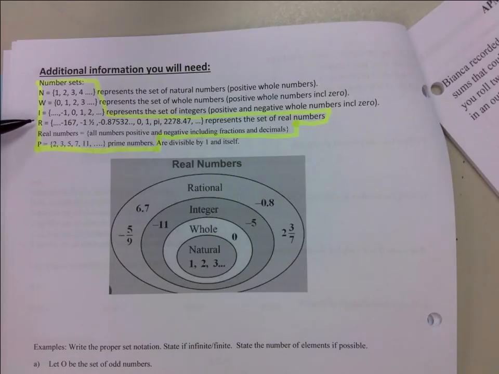Real numbers, really anything goes, right? Real numbers include decimals, negatives, roots, fractions, pi, okay? It could be rational or irrational. This is supposed to say real numbers, these two go together, by the way.